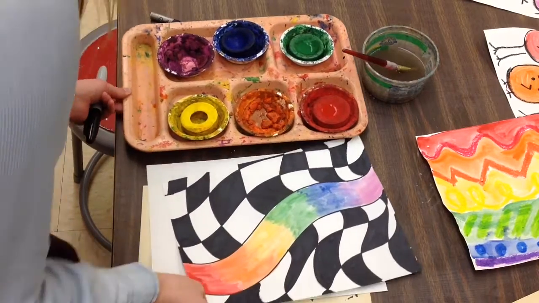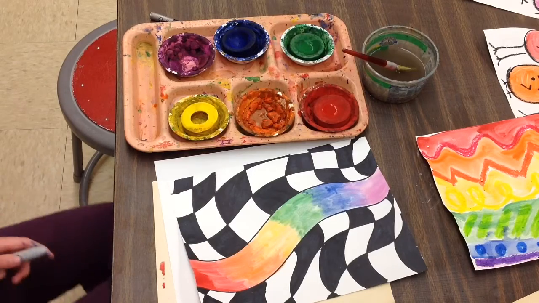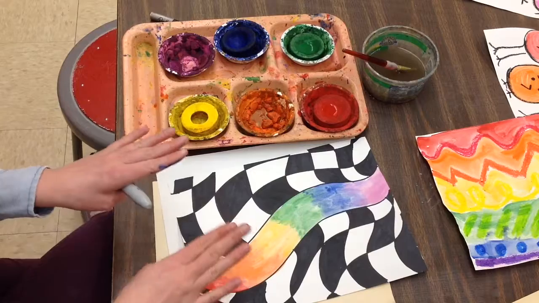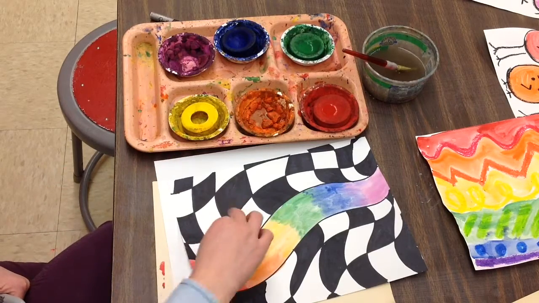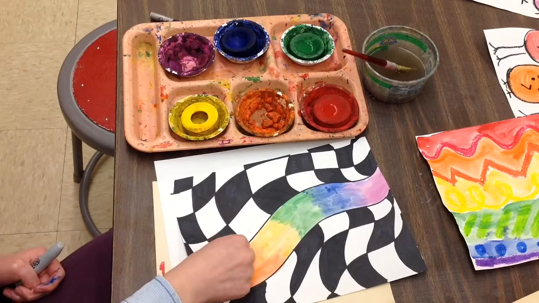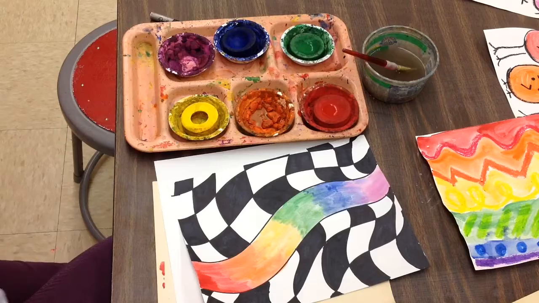Second graders, today we are going to get started on a really cool piece of art that deals with the rainbow, but also that word contrast. Contrast means when I have two things that are very different. My two things are black and white. They have high contrast and a rainbow. My eye goes right to that rainbow because of the black and white contrast in the background.